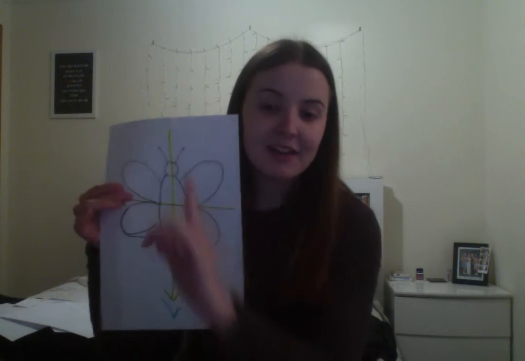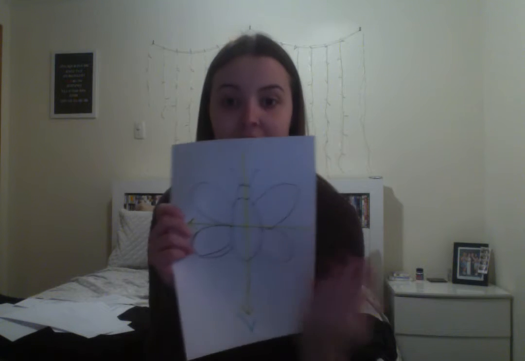The first one I'm going to show you is that I found that butterflies are symmetrical. I drew my own picture of a butterfly, which is what I'm going to get you guys to do. I worked out that if I put a straight line right down the centre, my butterfly is going to be the same on both sides. So here's my lovely picture of a butterfly, and I drew my line right down the middle, and it means that if I was to fold my butterfly in half and open it, it would be the same on both sides.